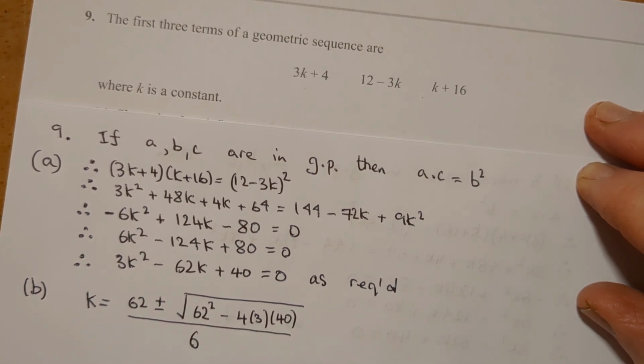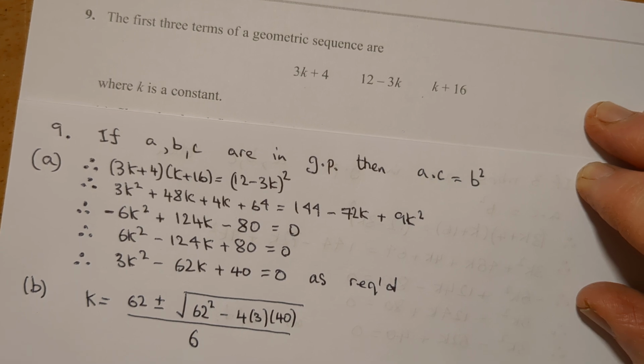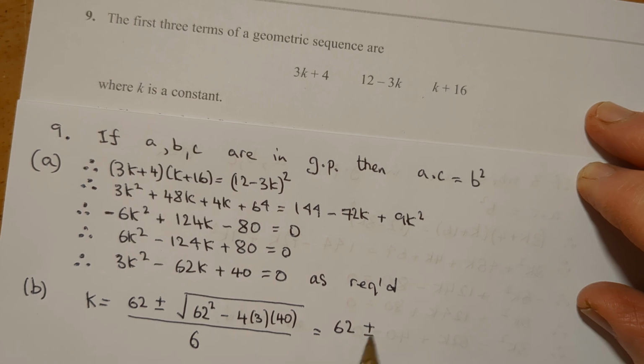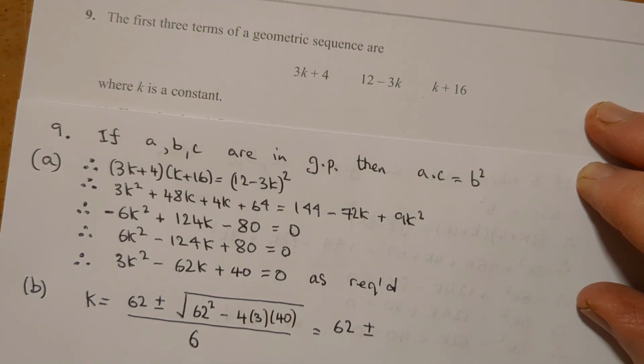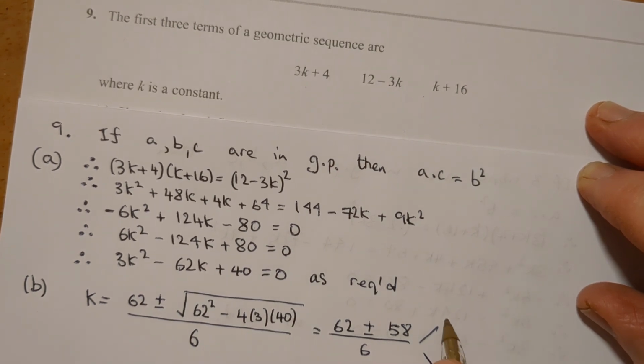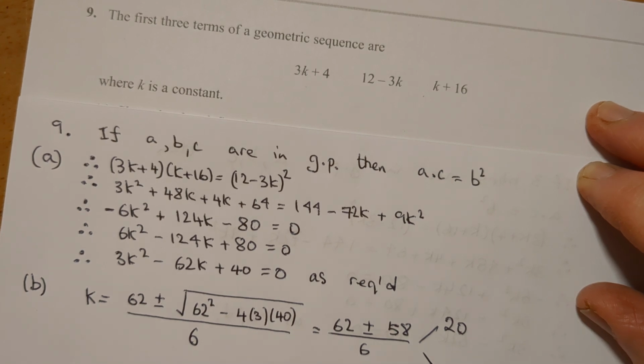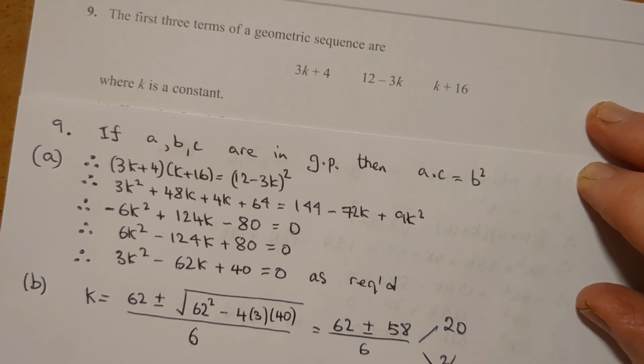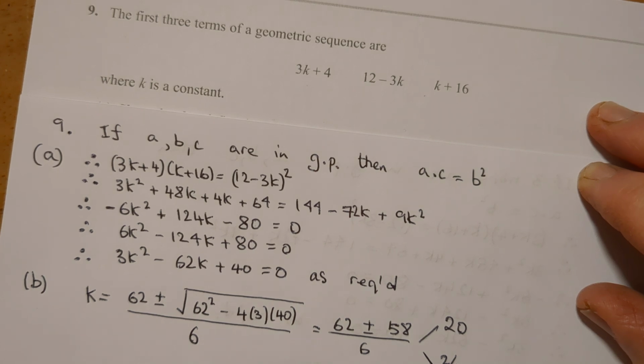I know it should be strictly minus 62, but it's not going to make any difference because you're squaring it. Anyway, so you get 62 plus or minus, we've got to work this out, 62 squared minus 12 times 40, 3364, square root of that, which is 58, all over 6, and that gives us our two answers. So it's 62 plus 58, which is 120 divided by 6, which is 20, and 4 over 6, which is 2/3. So k is either 20 or 2/3.